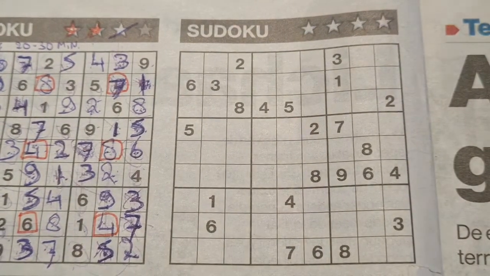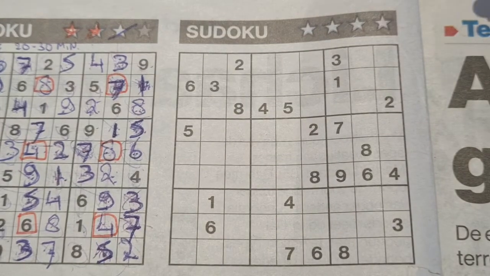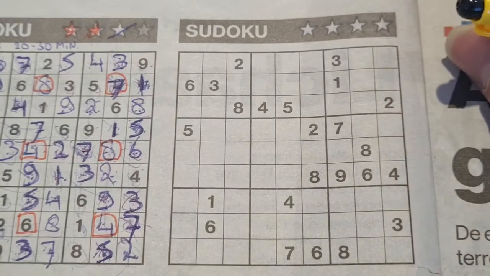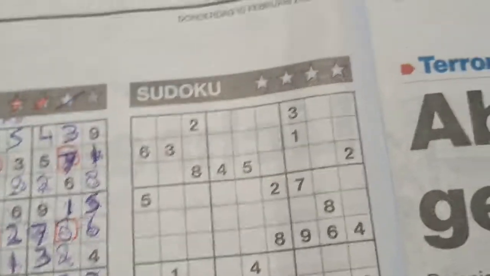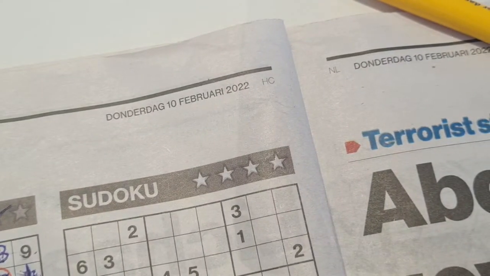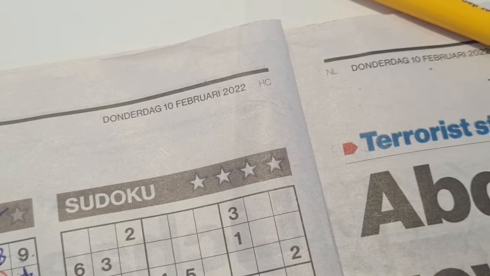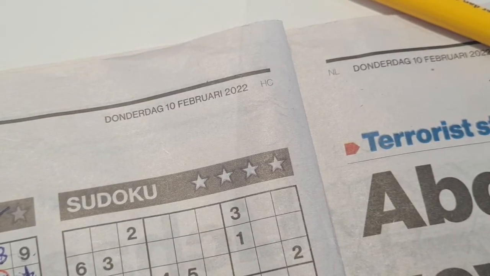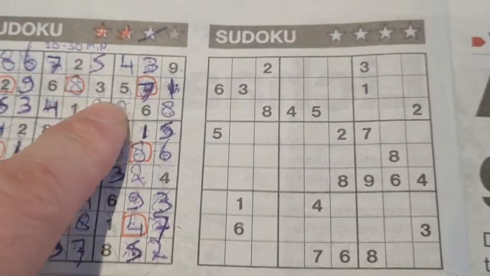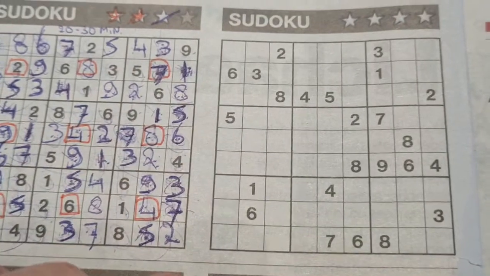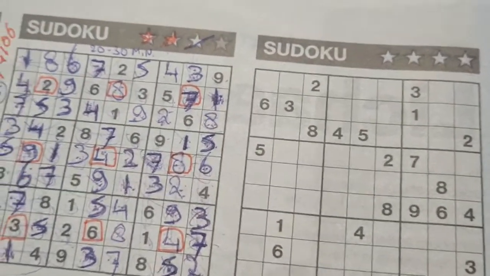Hi guys, welcome back with the second puzzle in this edition of today's newspaper on Thursday. Yes, it's Thursday, February the 10th, 2022. We have here 9 extra puzzles. The first one I've already solved, and I won't do them all. Only 5 puzzles I will solve.